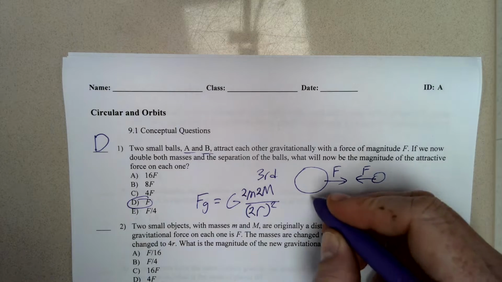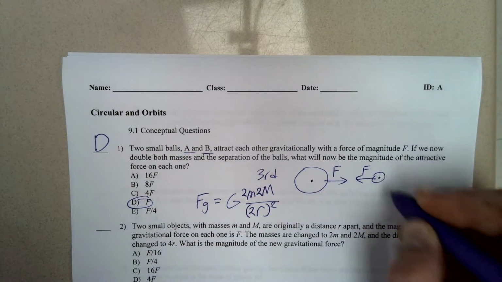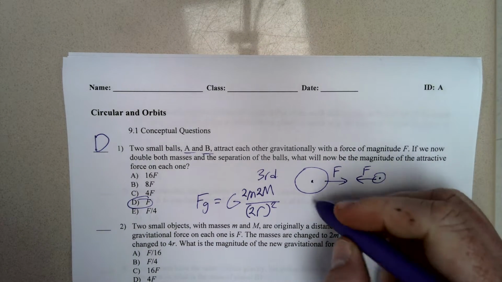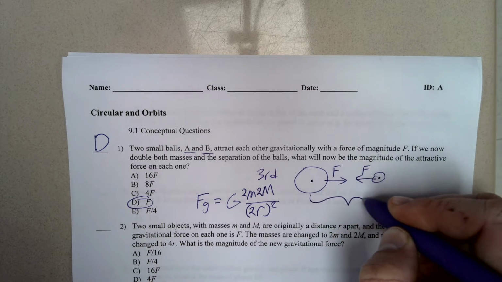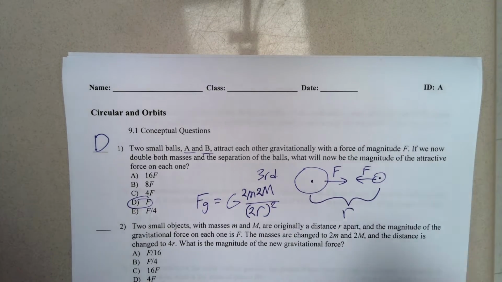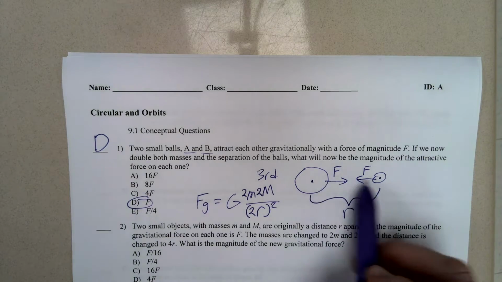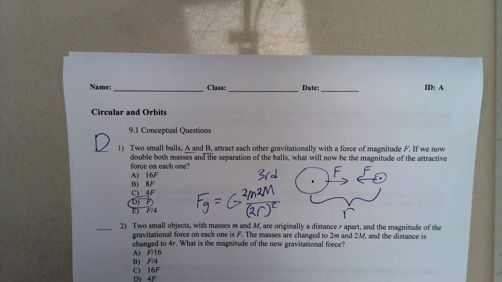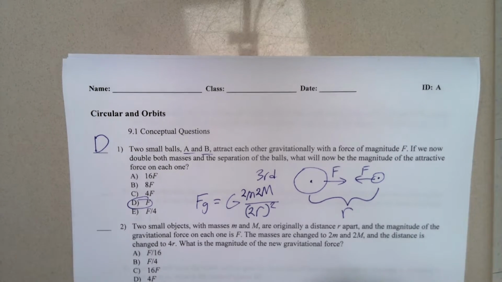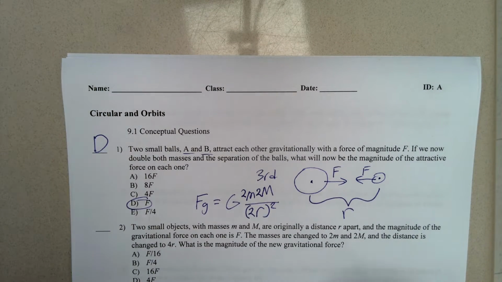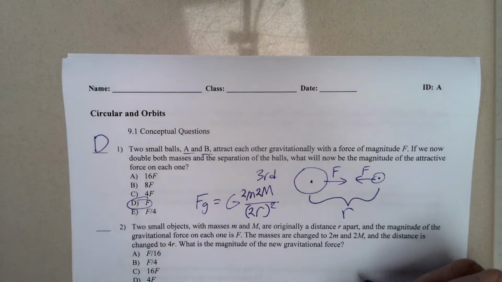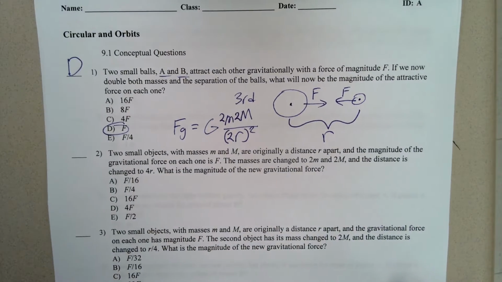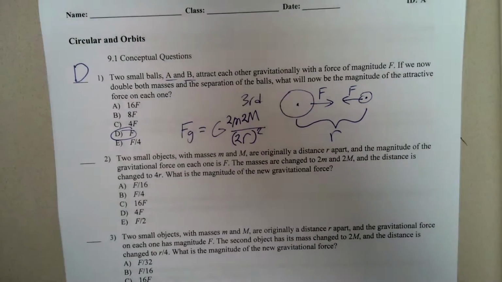One thing to keep in mind when we are dealing with the force of gravity: if this is the center of the masses of the objects, this is how we are going to measure our R. The force of gravity between two objects does not depend on the radius of those objects. The only time that's going to come into play is when we are dealing with forces of gravity of objects at the surface of those planets.